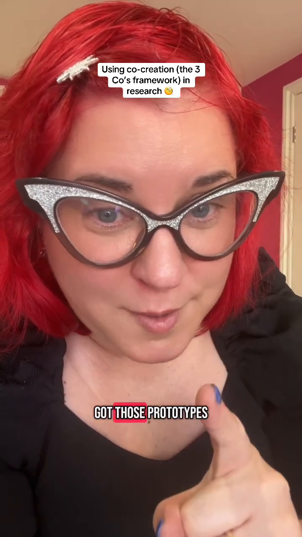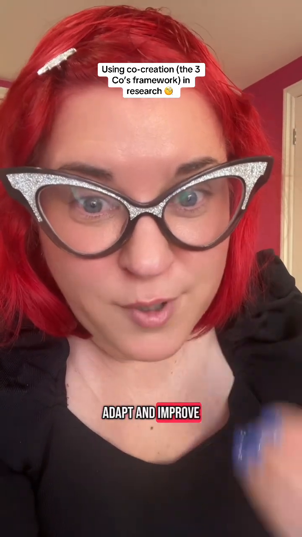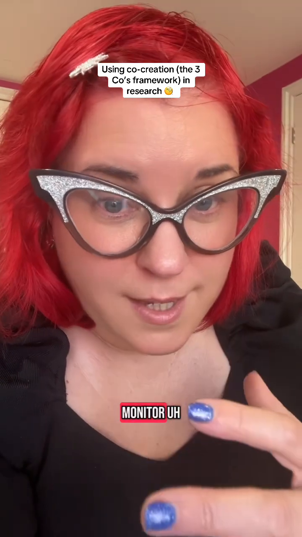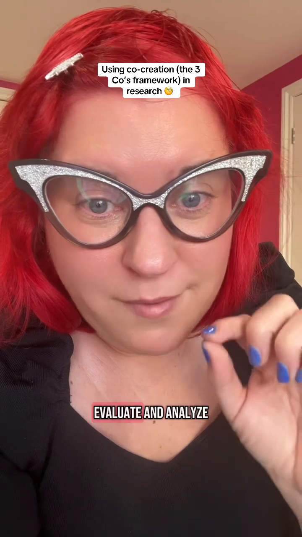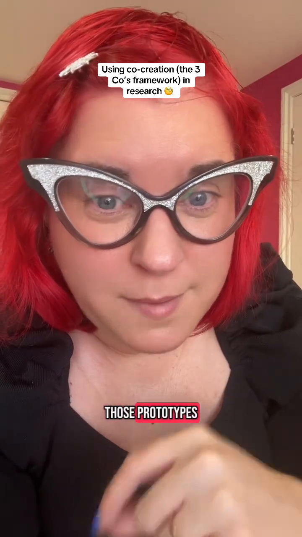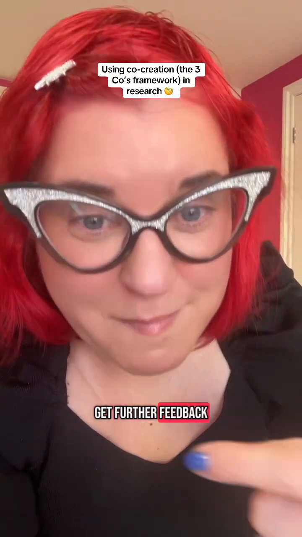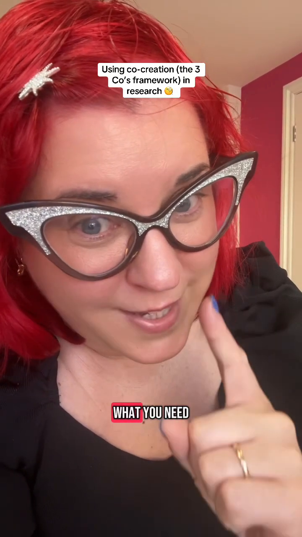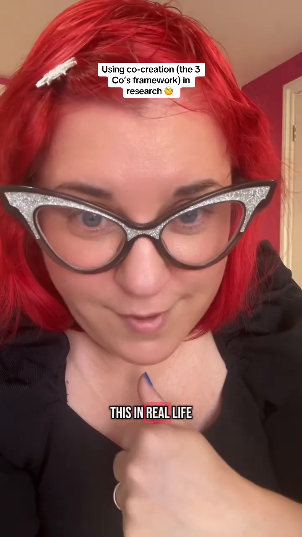So once you've got those prototypes, you go on to stage 3. You start to adapt and improve on the initial prototypes you made. You can start to implement and monitor whatever impacts that prototype is having on the world. You get to evaluate and analyse those prototypes against what you set out to achieve in the first place. Then when you get further feedback, you can refine and refine and refine till you get close to what you need. So I'm going to give you 2 examples now of how we did this in real life.